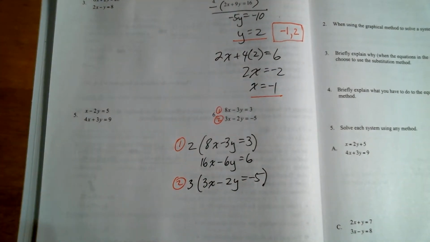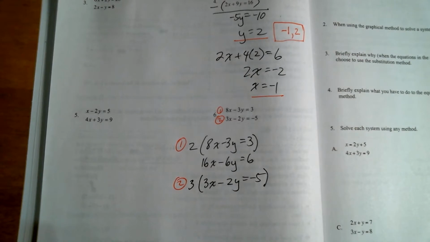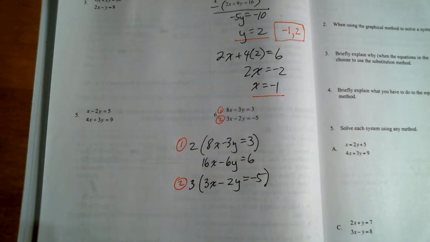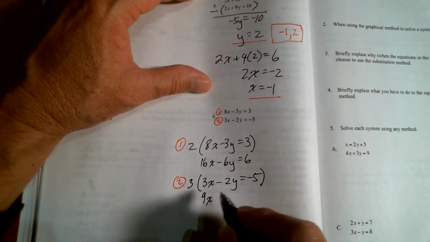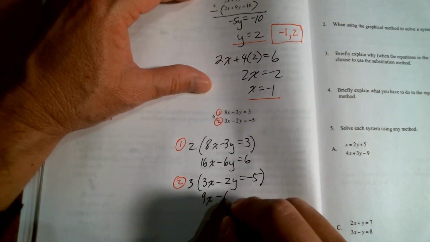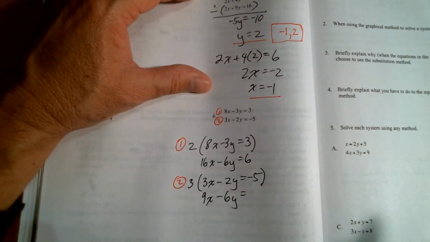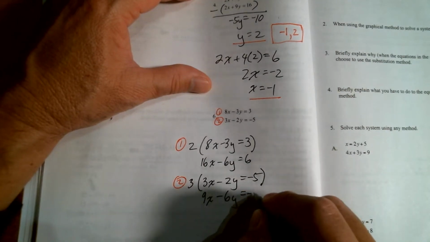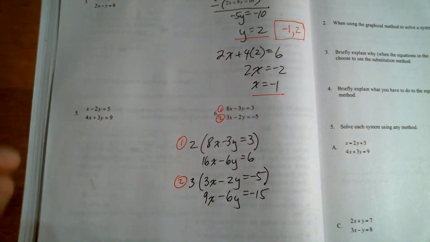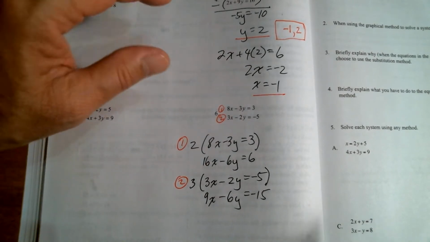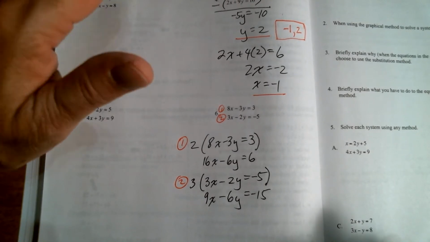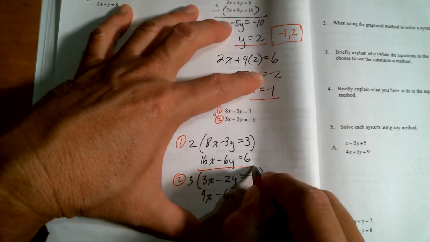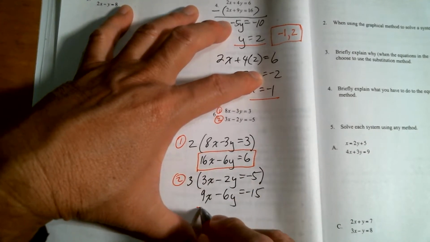I'm not changing the value of the equation. I'm just manipulating the coefficients. That's all. 3 times 3x, 9x. 3 times negative 2y, negative 6y. 3 times negative 5 is negative 15. Now I want you to pay attention to the two manipulated equations. This and this.